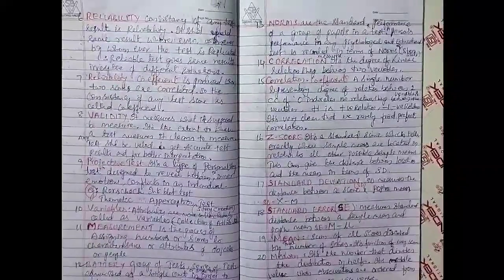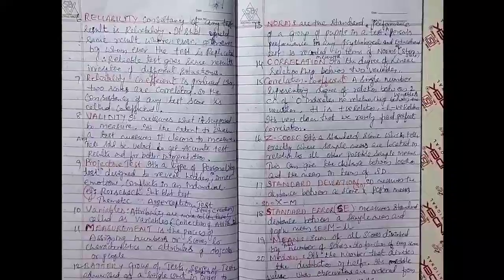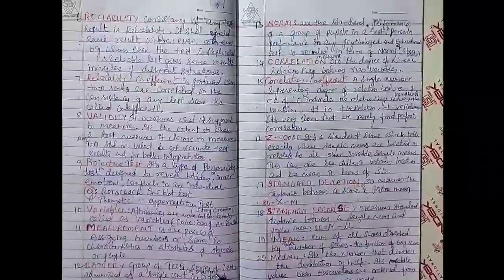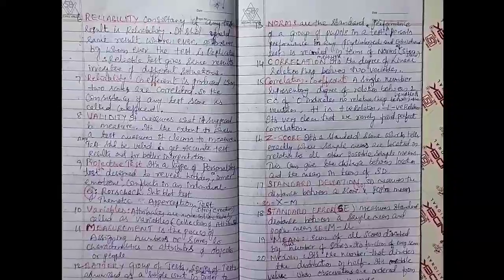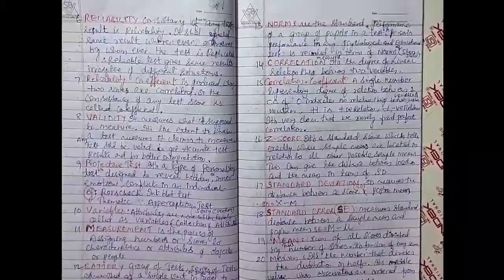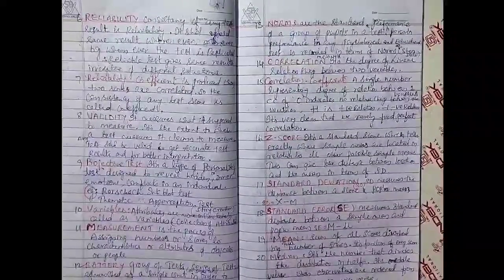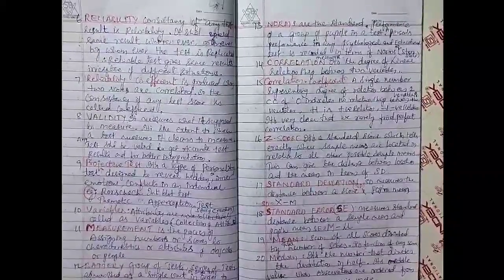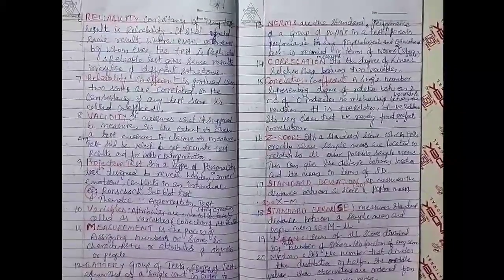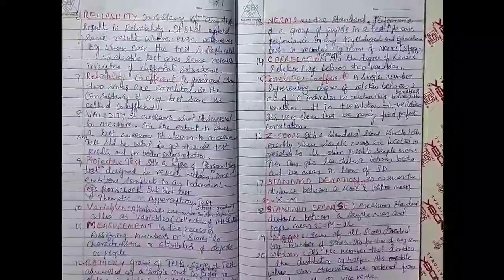Battery. A group of tests, a series of tests administered as a single unit or a single test in order to obtain a comprehensive assessment of a particular factor or phenomenon. So battery means group of tests. For example, DBDA, where we will be conducting different 5 to 6 or 8 tests, so that as a single unit we will be getting the result.